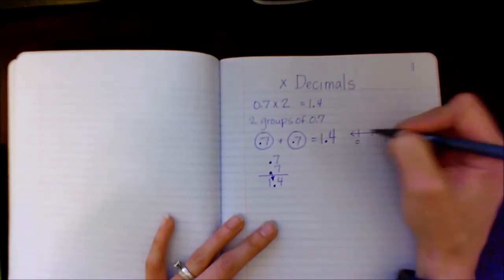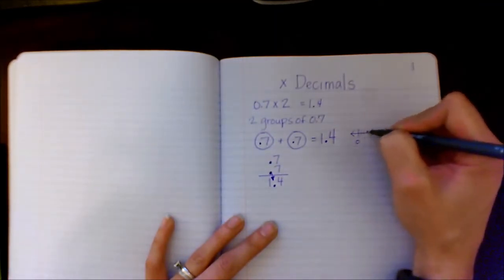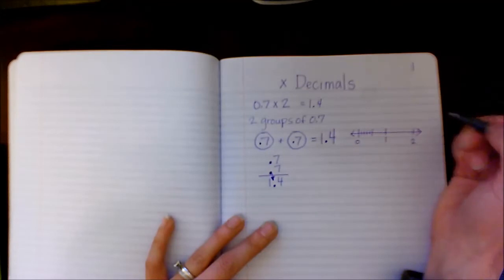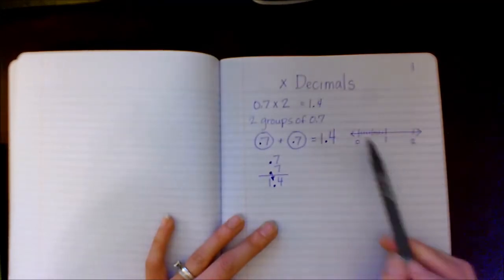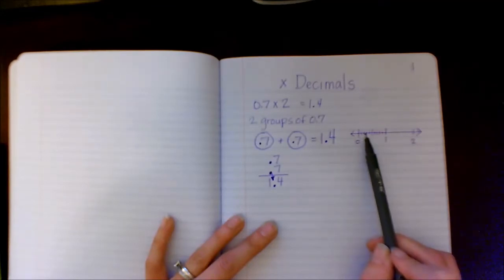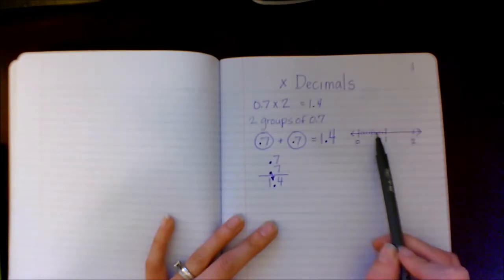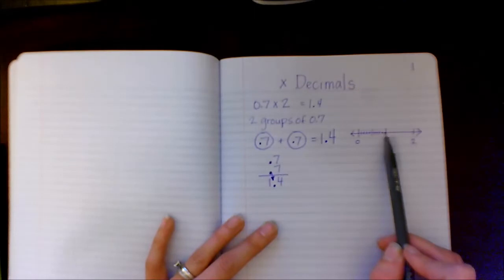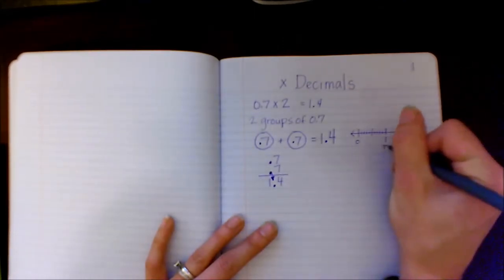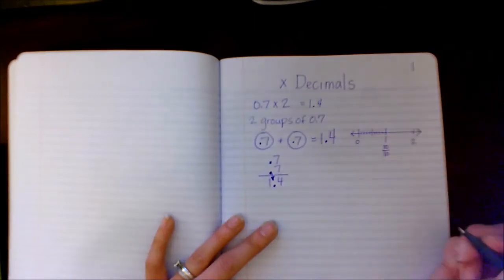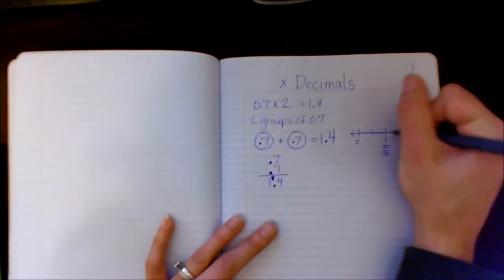So I'm going to put 1 in the middle, and then I'm going to go 1, 2, 3, 4 to make 5 pieces on that side. 1, 2, 3, 4 to make 5 pieces on that side. And then I should have 1, 2, 3, 4, 5, 6, 7, 8, 9, 10 to get to 1 whole, right? 10 tenths would be 1 whole. 10 out of 10, right? And then I'm going to do the same thing on this side.